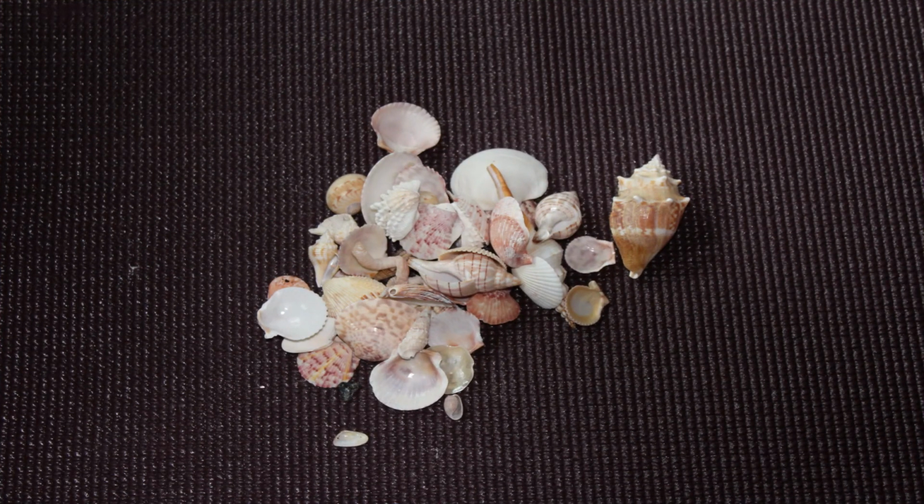Here's a picture of shells that I collected at the beach. These are shells from marine invertebrates, but they are no longer living. You never want to take a living shell or living invertebrate from the beach. So I'm going to take all of my shells and I'm going to decide how I want to classify them. I'm going to be a taxonomist.